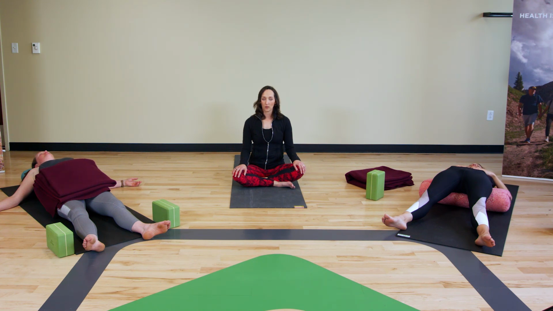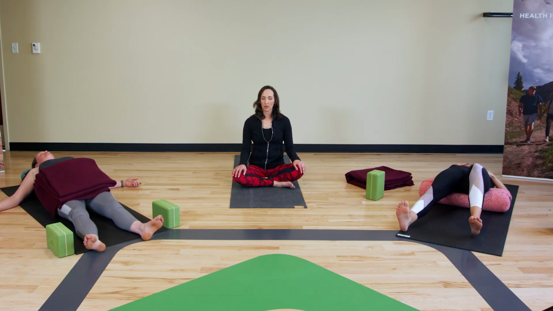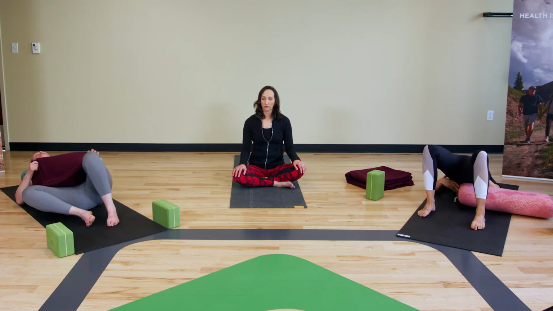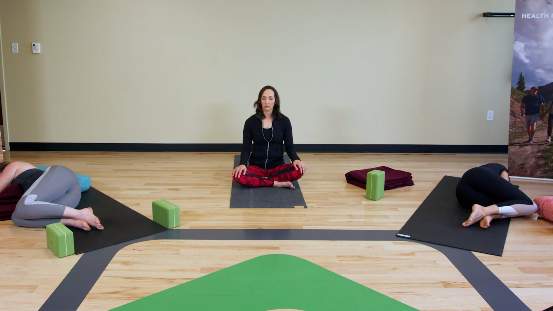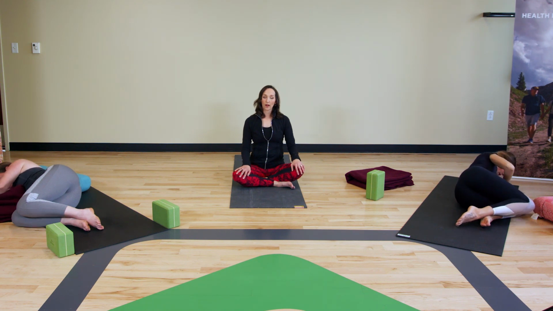Now begin to bring your awareness back to your breath. Begin to notice the weight of your body. Add some gentle movement to fingers and to toes. Then bend the knees. Make your way over onto one side. Then gently press into the ground and find your way back up to seated.